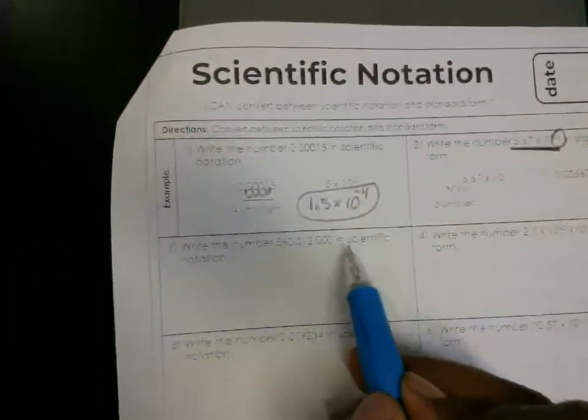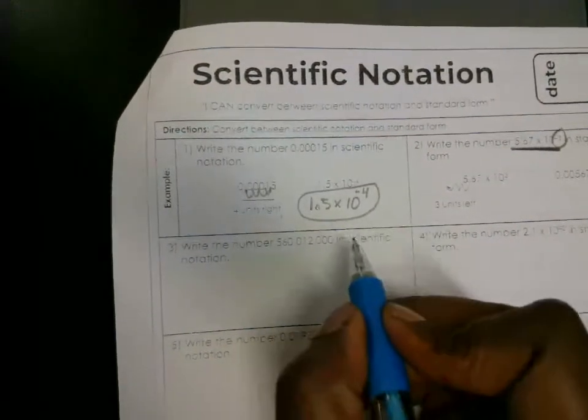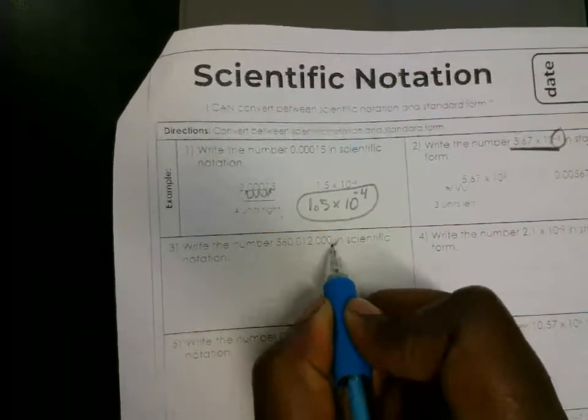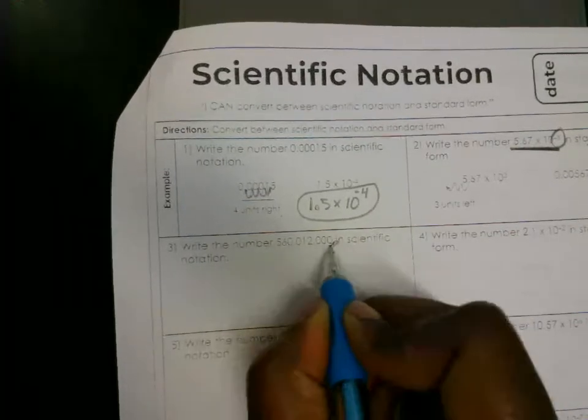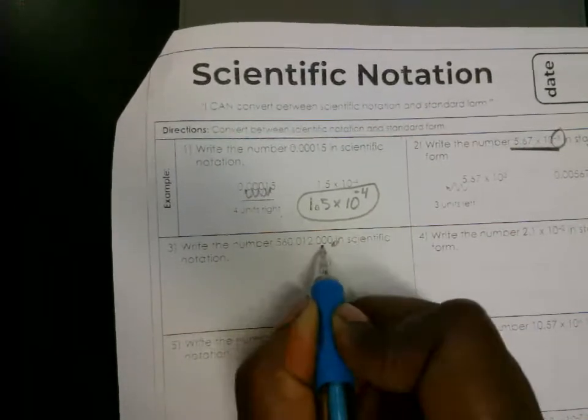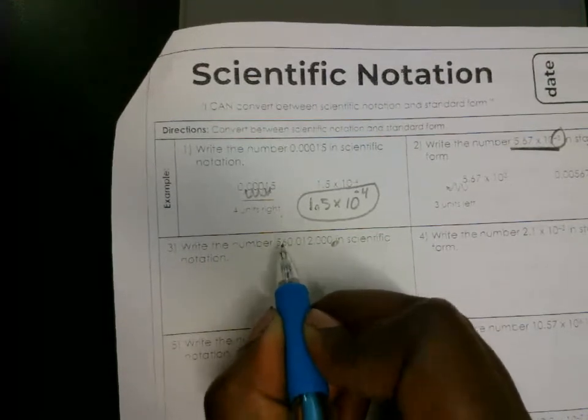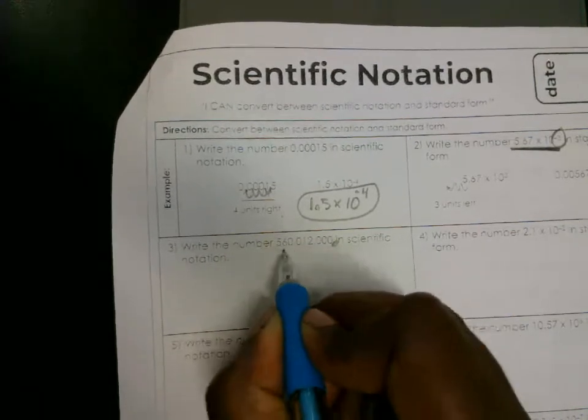Let's do a couple. This is a big number, and they want it in scientific notation. Locate the decimal. These are commas, not decimals. The decimal's automatically behind the last number. Read this number. What's the first significant digit? It's 5. You're going to move the decimal behind the 5.